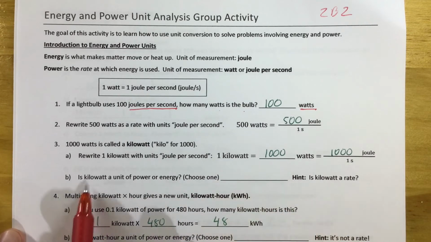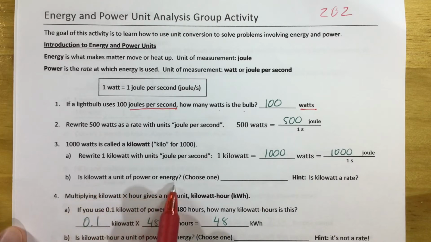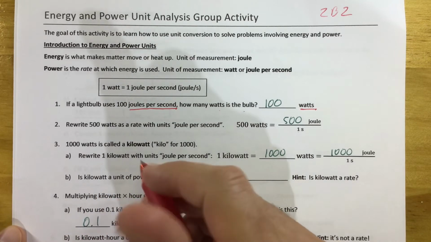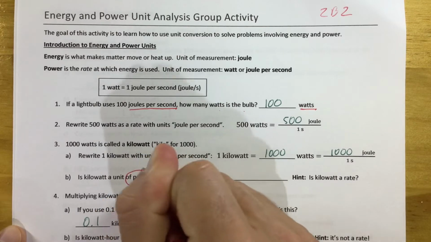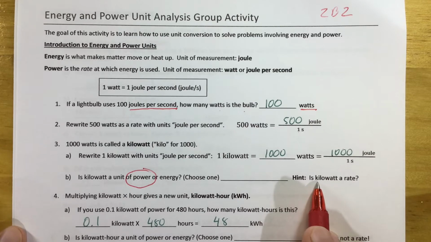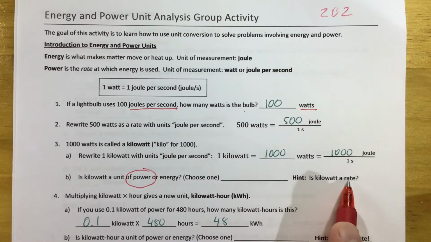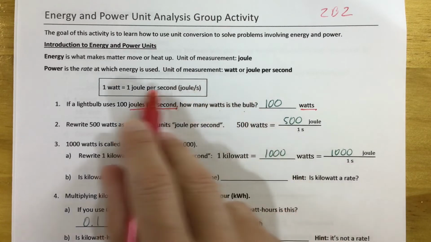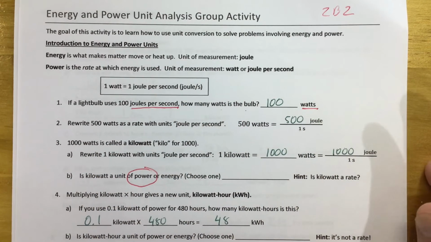All right, let's see here. Is a kilowatt a unit of power, or is it energy? The fact that it's got the word watt on there is going to tell you that this is our rate type thing. This is the power that you've got there. Oh, and it has a little hint for you here. Is kilowatt a rate? Yes, it is. Until you get used to it, you really just have to go back up to the top and read what stuff you've got there.